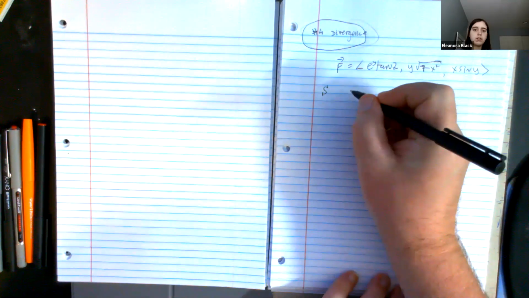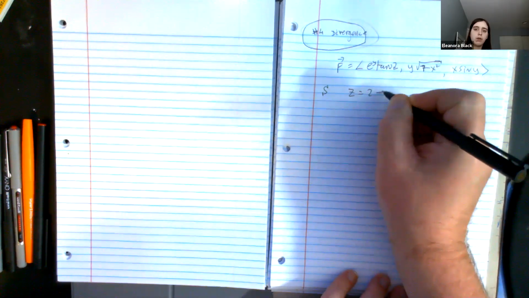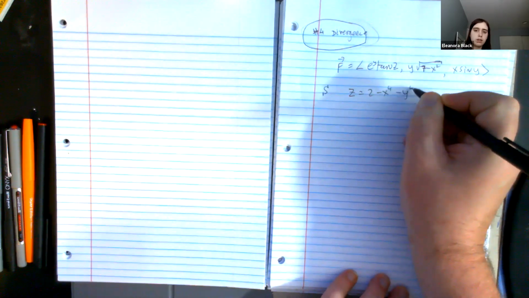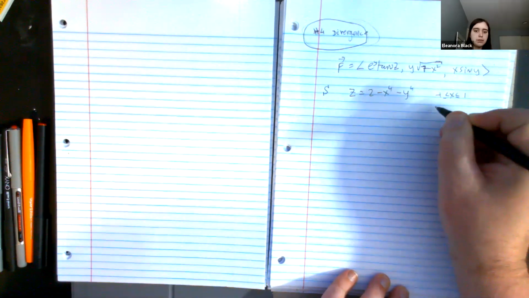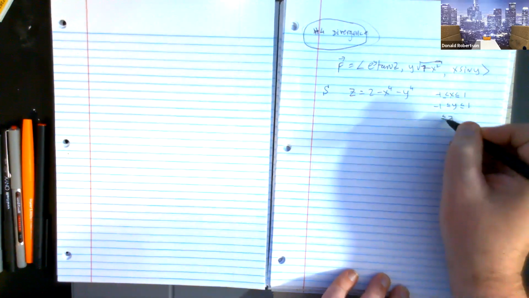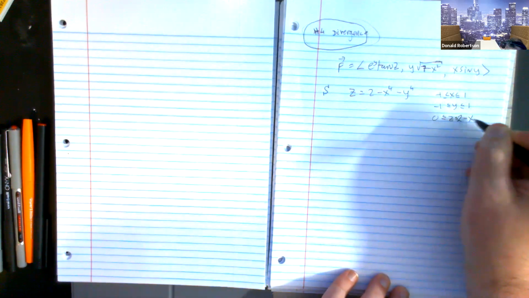Plane and below the surface, z equals 2 minus x to the fourth minus y to the fourth. And x is from -1 to 1, and y is from -1 to 1. And essentially, z is going to be between 0 and this guy.